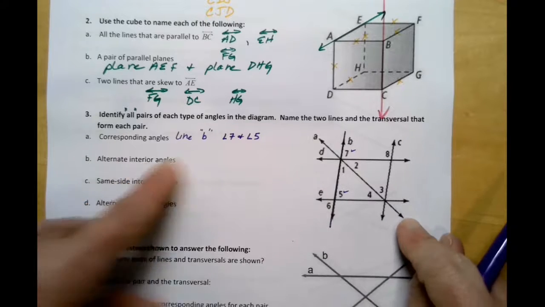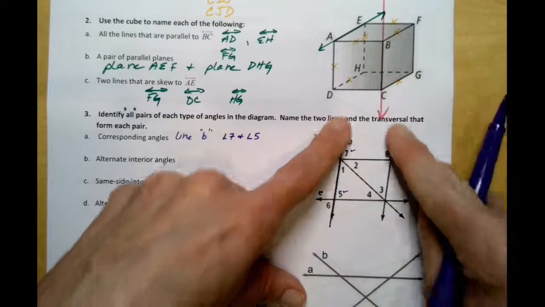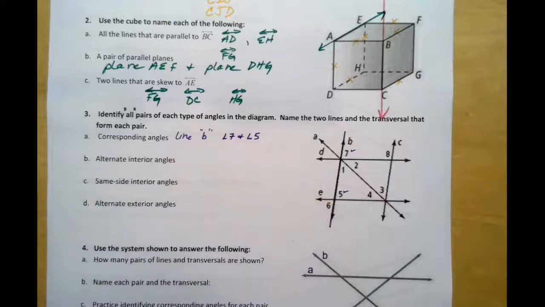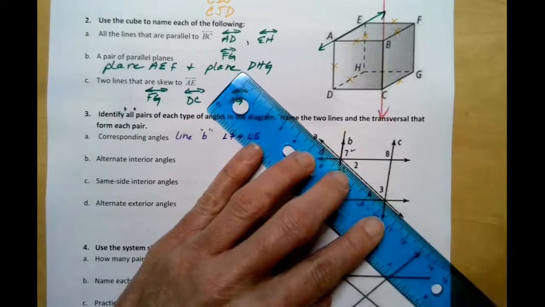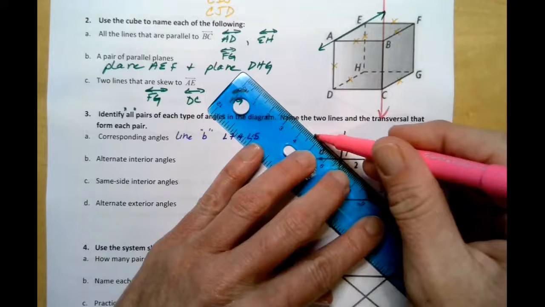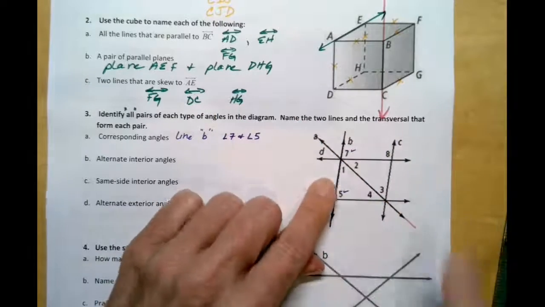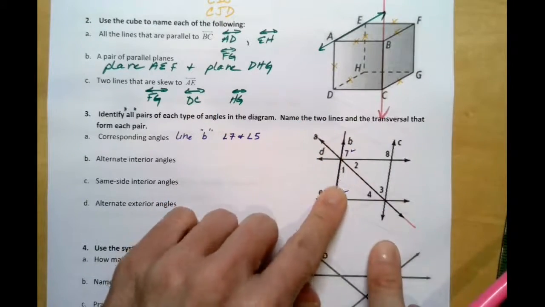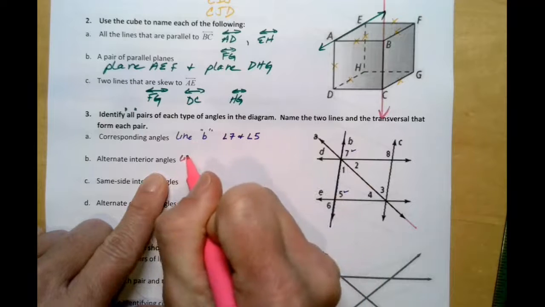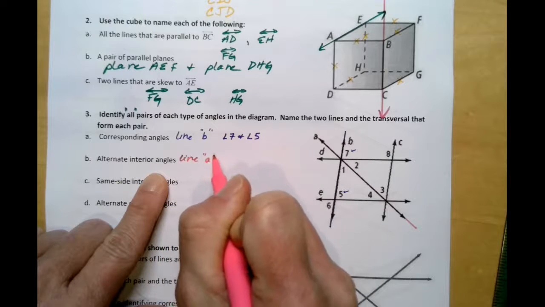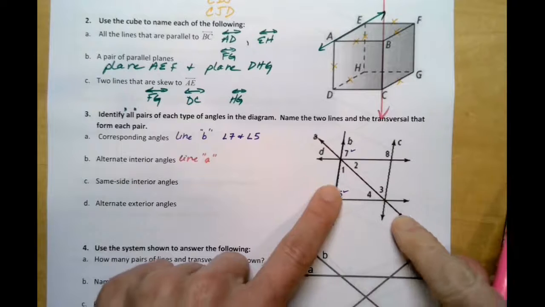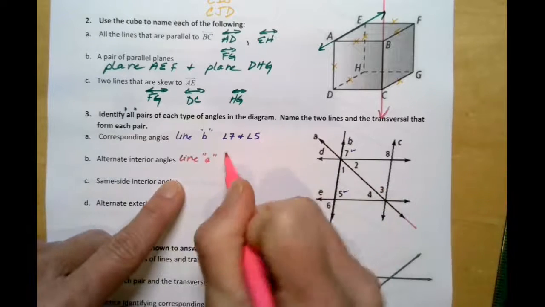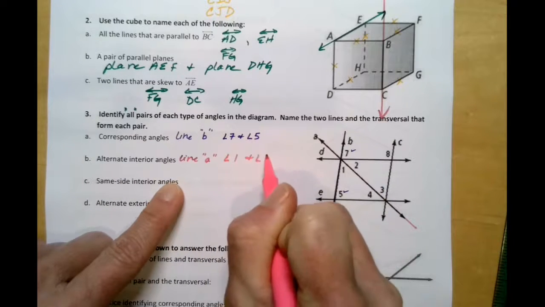All right, now let's go find some alternate interior angles. If I have these two lines, B and C, and line A is my transversal, then alternate interior angles are going to be angle 1 and angle 3.